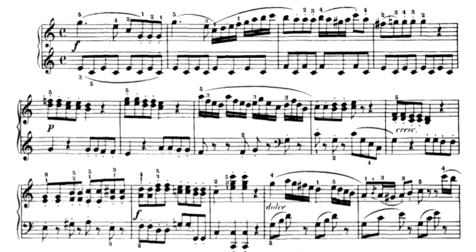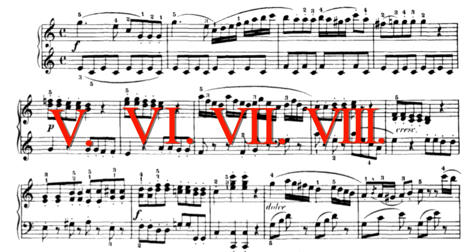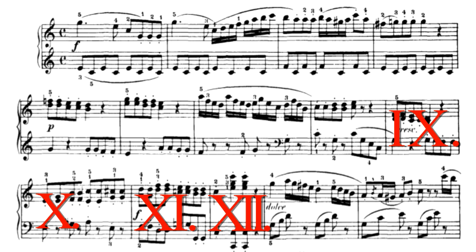The first 3 phrases in the Clementi Sonatina are each 4 bars long. The first phrase is measure 1 to measure 4. The second phrase is measure 5 to measure 8. The third phrase, measure 9 to measure 12, ends the 12-bar section.